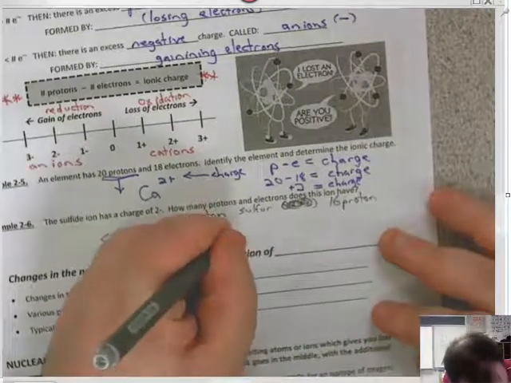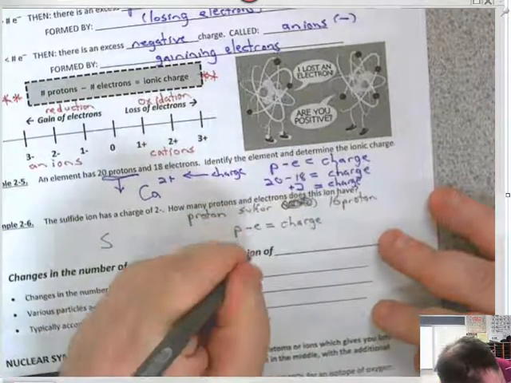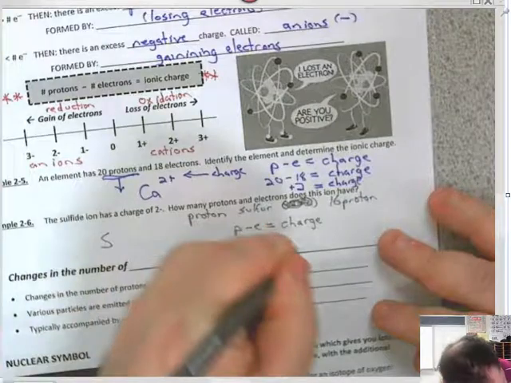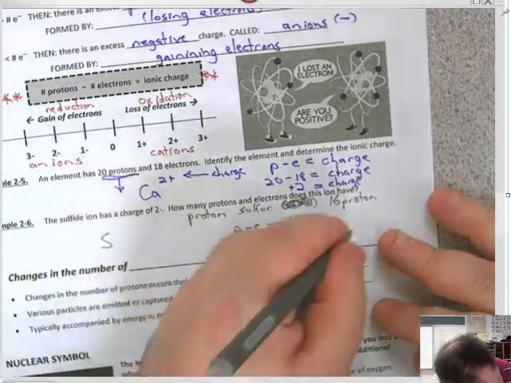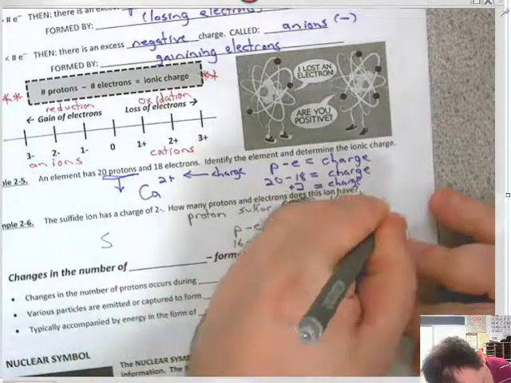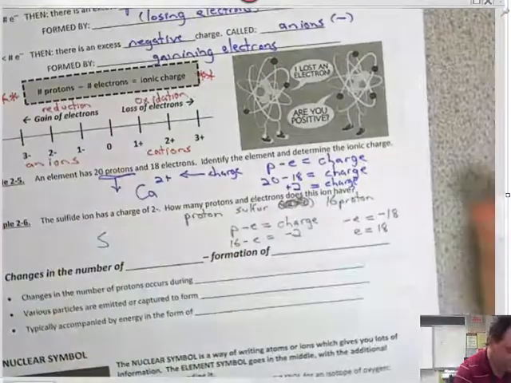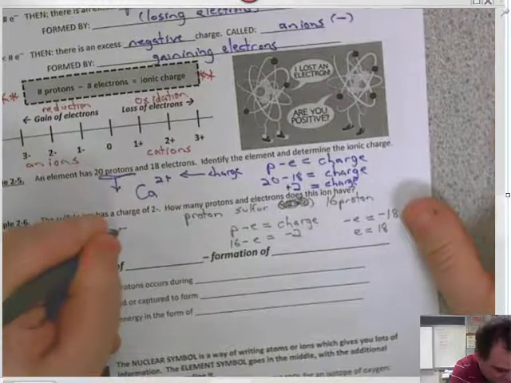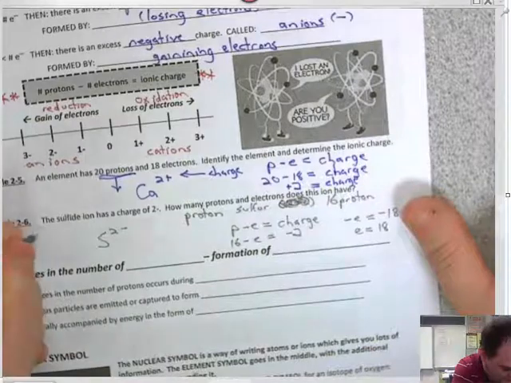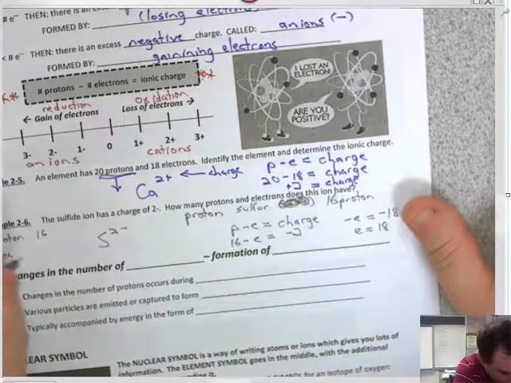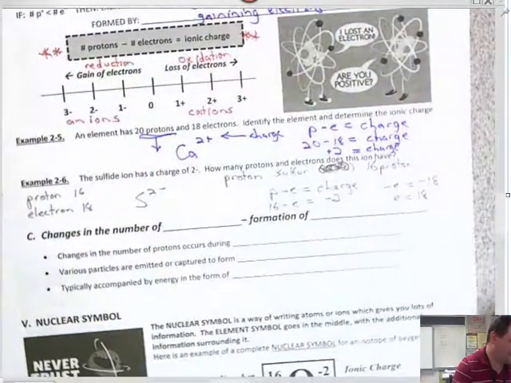So you have to do protons minus electrons equals charge. Protons is 16, minus E equals minus 2. Subtract 16 from both sides. You get negative E equals negative 18. E is equal to 18. So this is a negative 2 charge. How many protons do we have? 16. How many electrons? 18. And that's how we get a negative 2 charge.